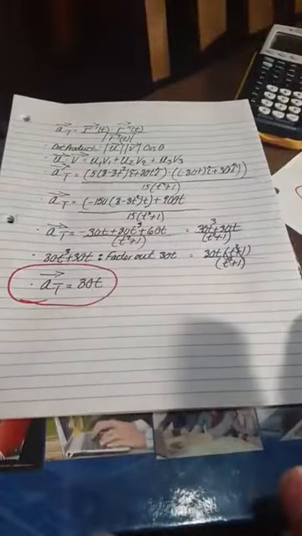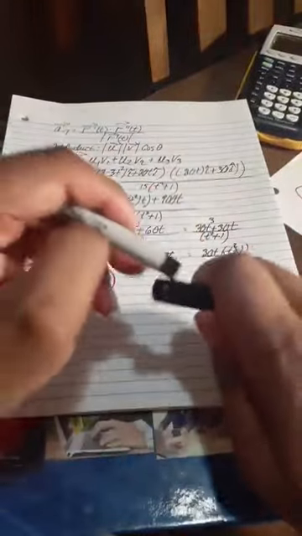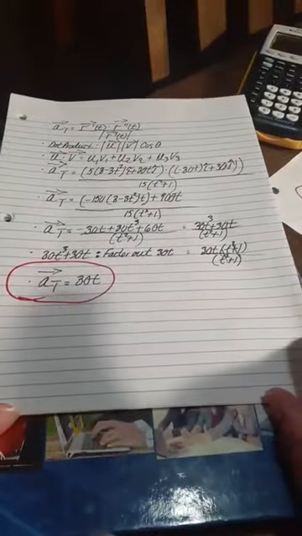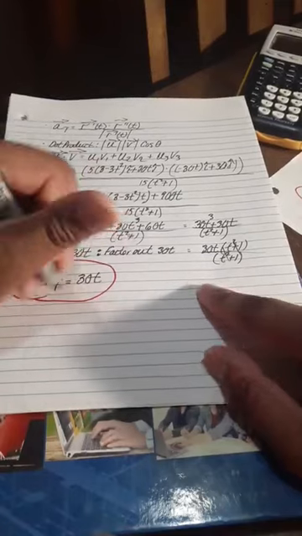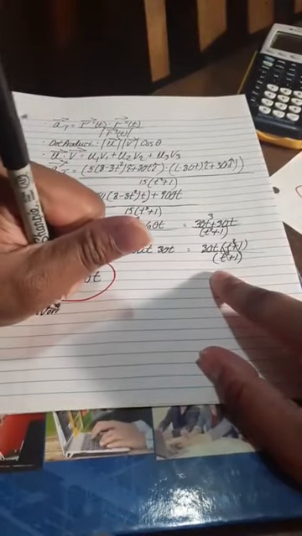Okay, so that's that. And now the last one was the normal component of the acceleration vector, which we needed to calculate next. So we're looking for the normal component.